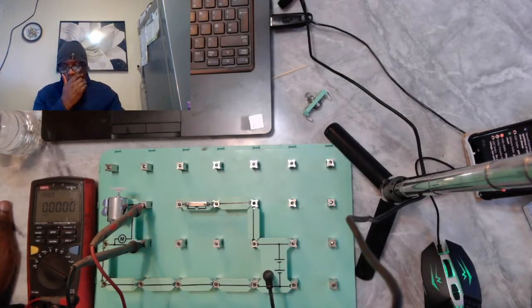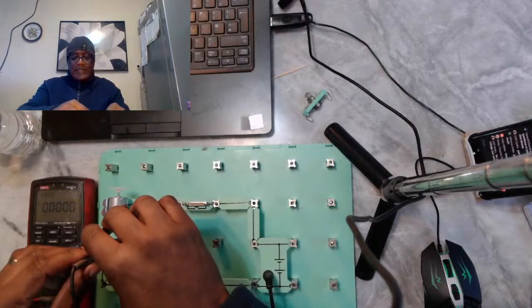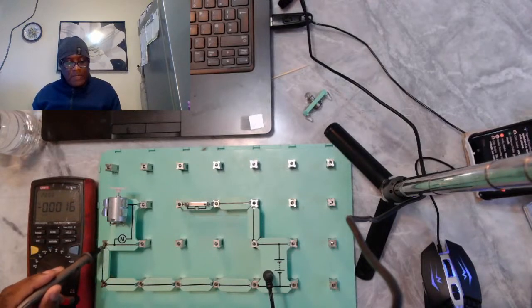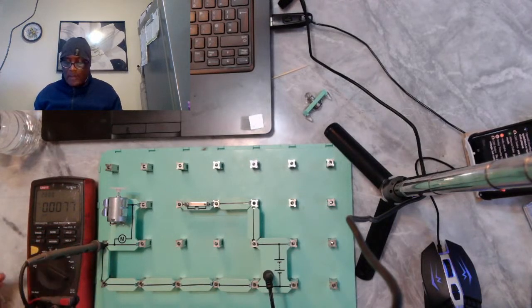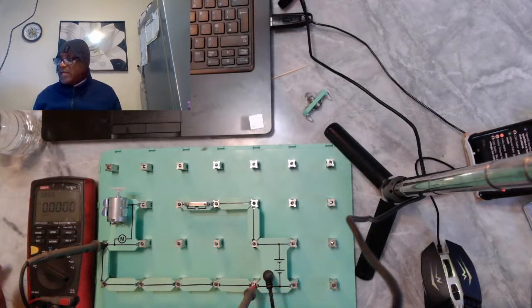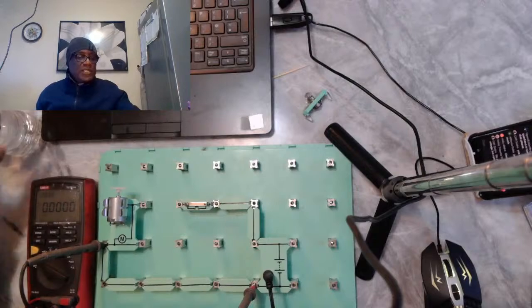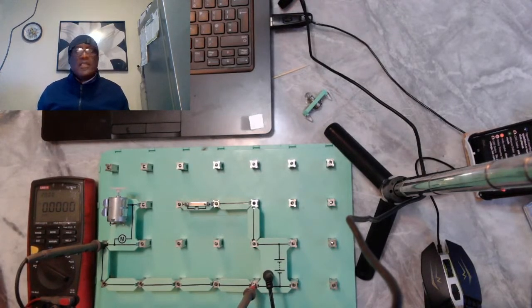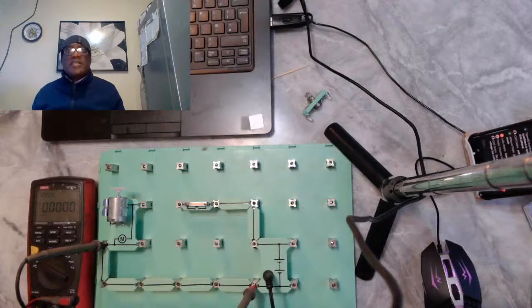So now, let's check the negative side. We said our negative is from here up to here. Can you see the voltage on the meter? Please shout out if you can see what the meter is reading, because I'm not sure if you can see that. Can you see what the meter is reading there, gents?